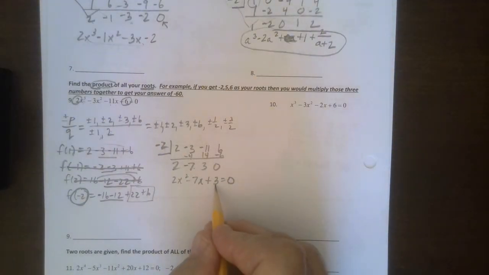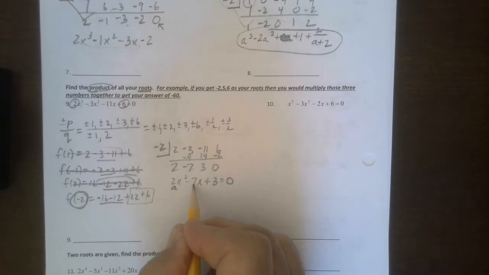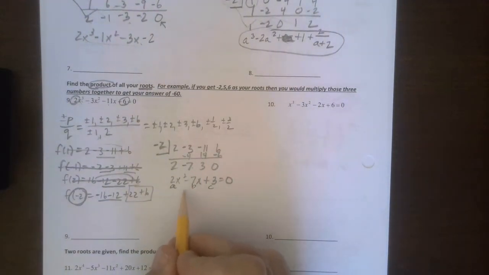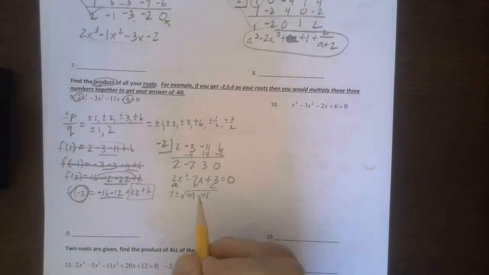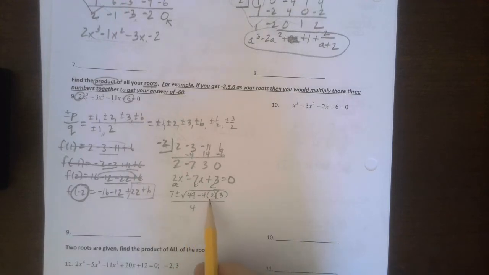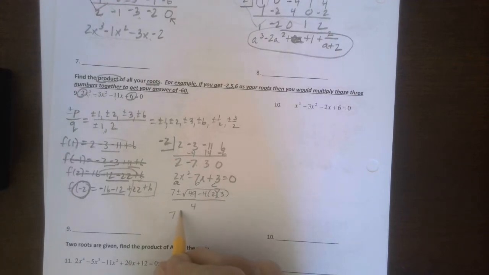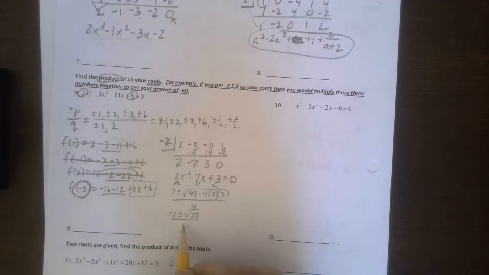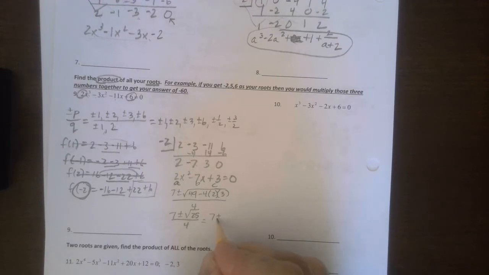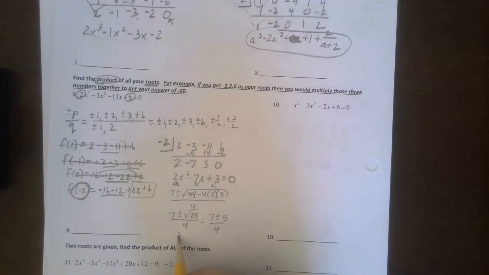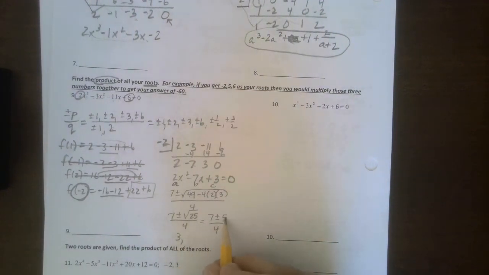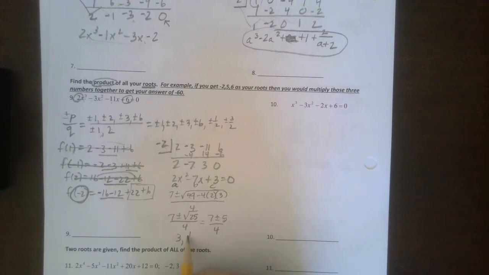And then to figure this out, we're going to use the quadratic formula. So there's my a, there's my b, there's my c. So negative b would be 7 plus or minus the square root of b squared, 49, minus 4 times a times c, all over 2a, which would be 4. 4 times 2 is 8. 8 times 3 is 24. 49 minus 24 would be 25, which is the same thing as 7 plus or minus 5 all over 4. What's 7 plus 5? 12 divided by 4 is 3. What's 7 minus 5? That's 2. 2 over 4 would be 1/2.